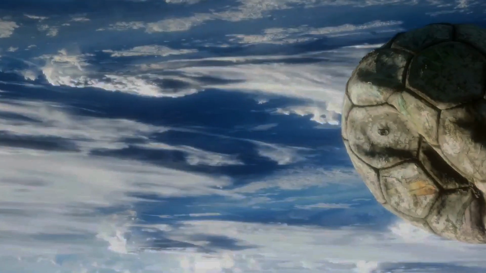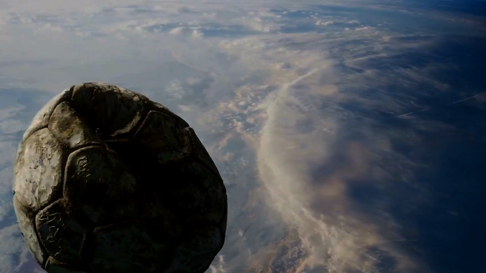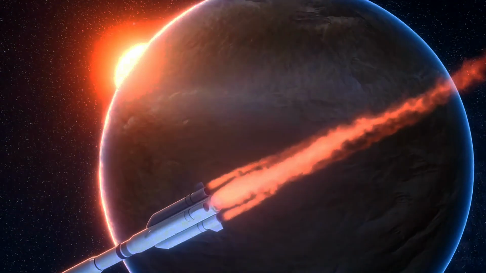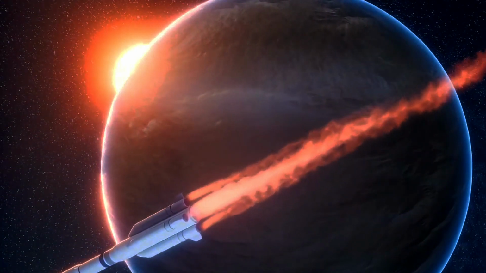Think of it like this. You're tossing a ball up into the air. If you throw it lightly, it comes back down. Throw it a bit harder, it goes higher but still returns. But if you could throw it at escape velocity, it would keep going and never come back.